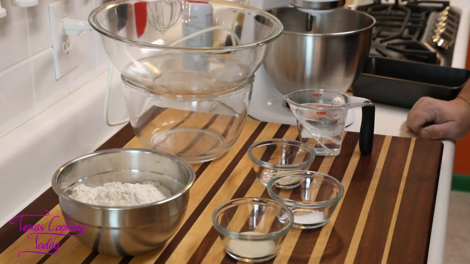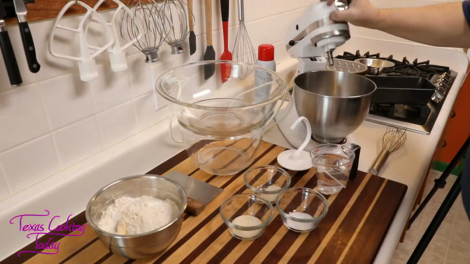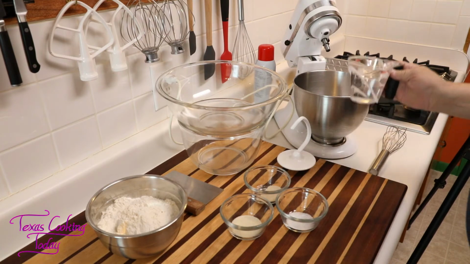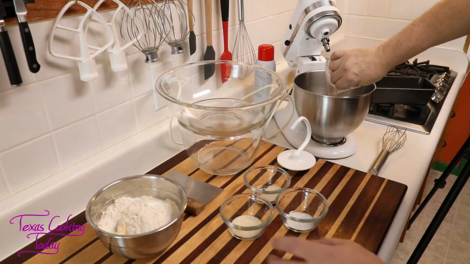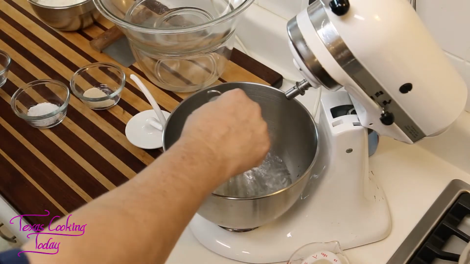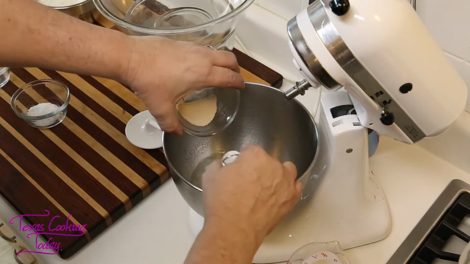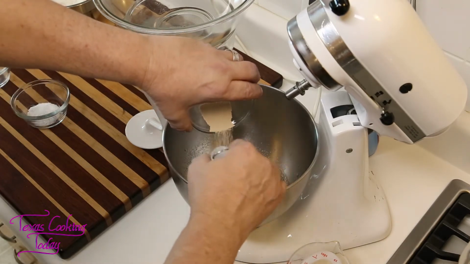Just don't put it directly against it in the water because salt retards the growth of yeast, all right? Plain and simple. So let's start with our water. Oh yes, I'm going to put some sugar in this water, get that dissolved. There we go. Let's get the yeast right down in there.